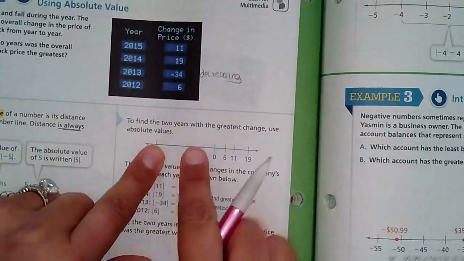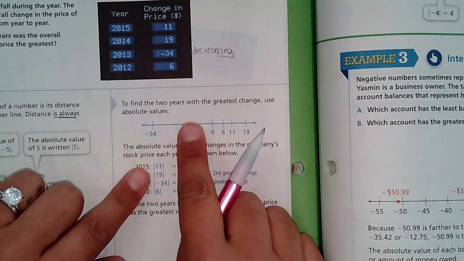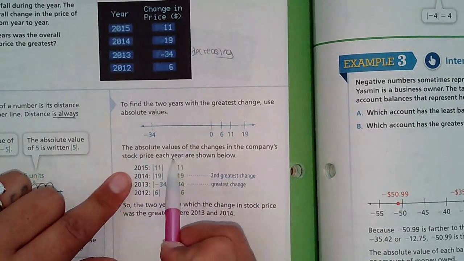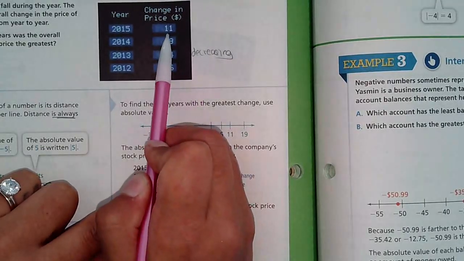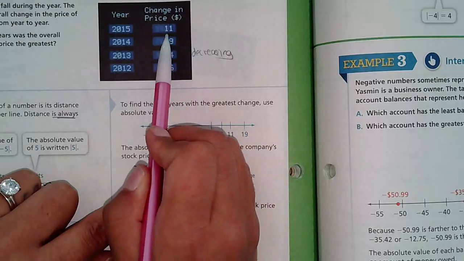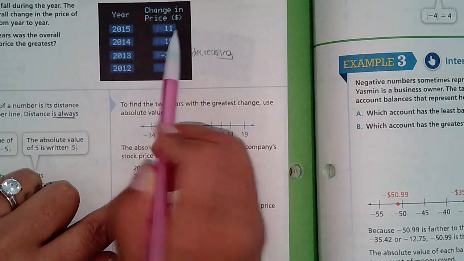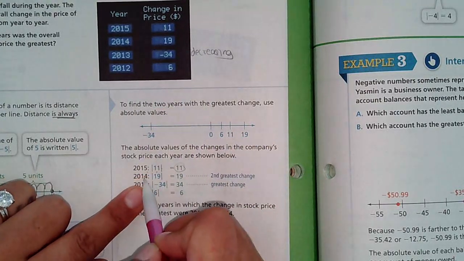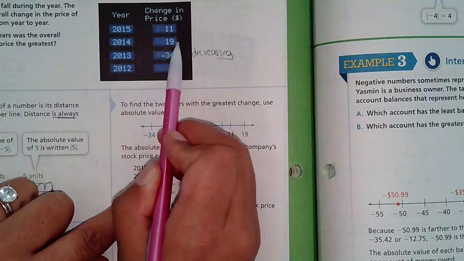To find the 2 years with the greatest change, we have to use absolute values. The absolute values of the changes in the company's stock price each year are shown below. In 2015, it was positive 11. What's the absolute value of 11? How far away is 11 from 0? It is 11 places. In 2014, the change in price was 19.